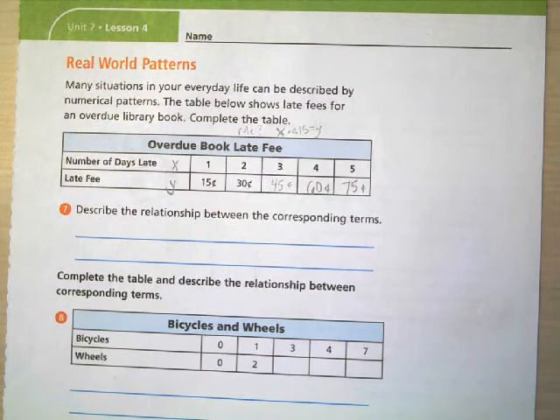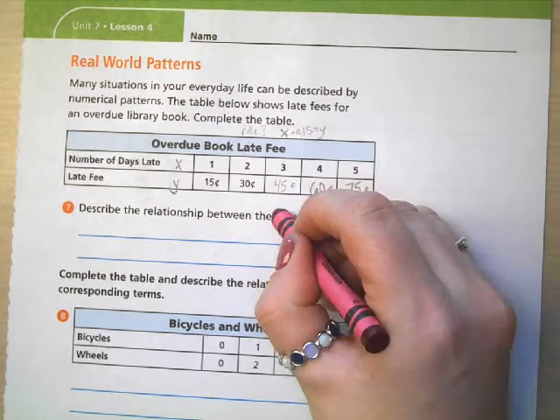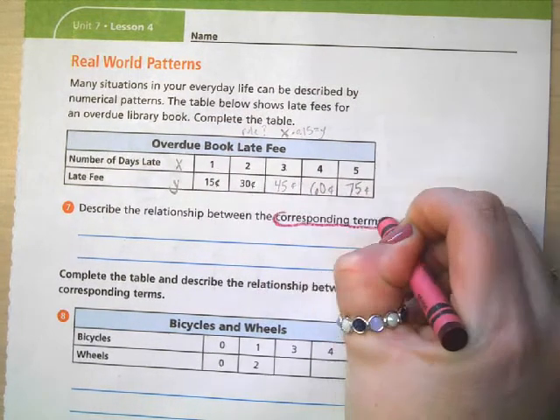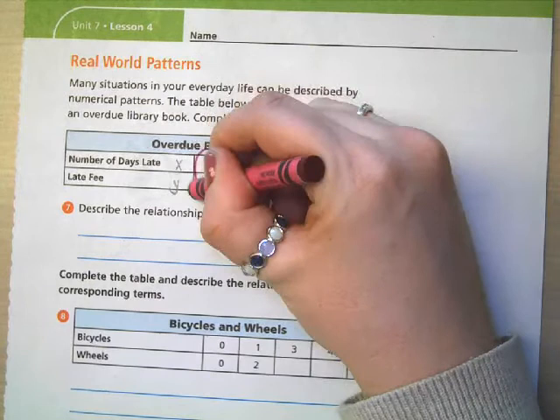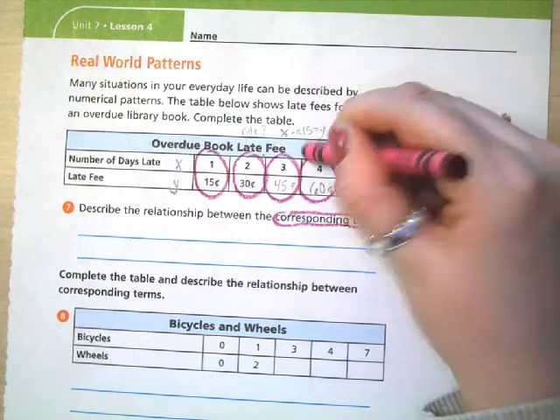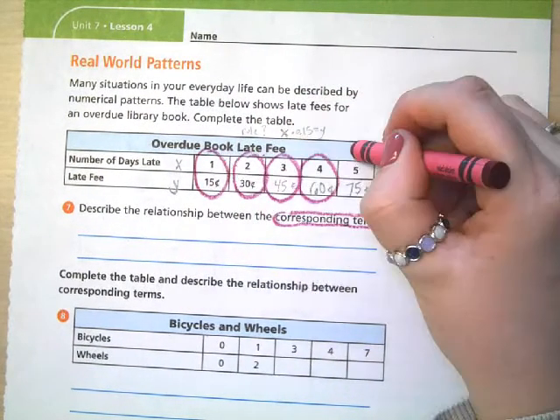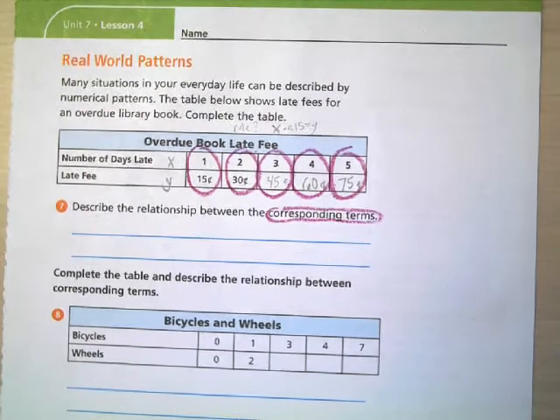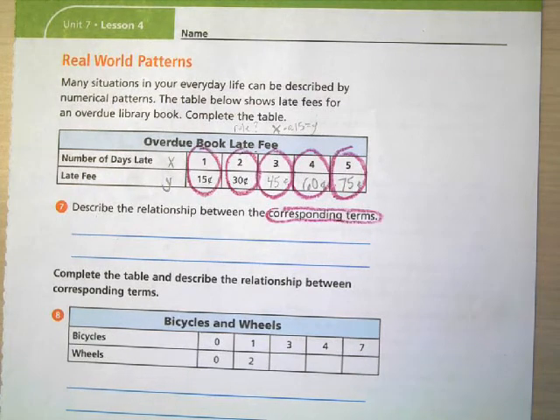Describe the relationship between the corresponding terms. We're going to do just what we did before, these corresponding terms. So you're circling X and Y's. You see I have 1 and 15, 2 and 30, 3 and 45, 4 and 60, and 5 and 75. So in this situation, I can tell that the corresponding terms are X to Y. So what is the relationship between X and Y?